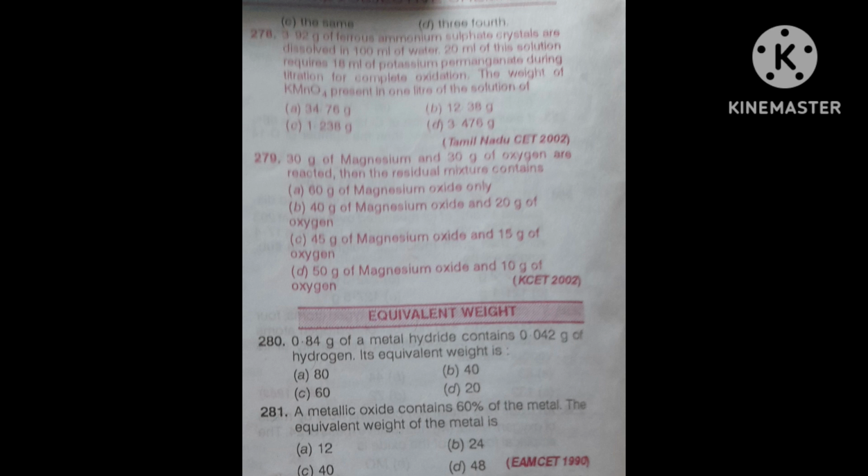Here 60% is metal, which means the rest is oxygen. Suppose it was 100 gram.